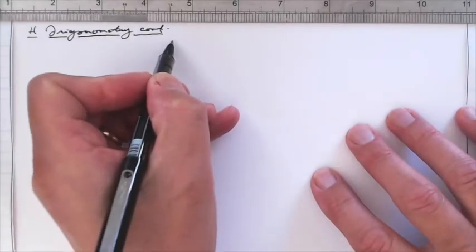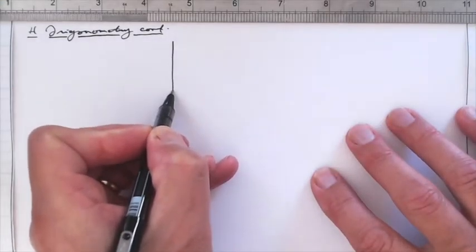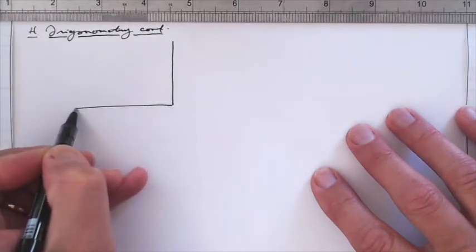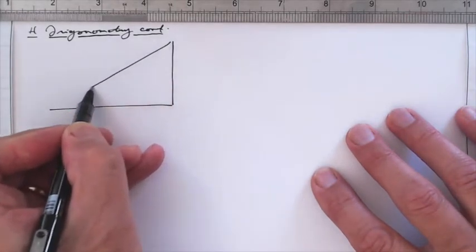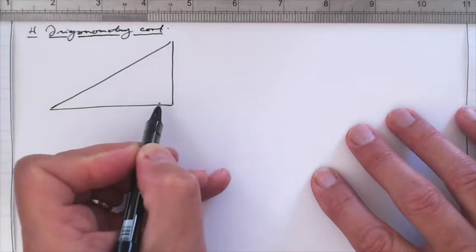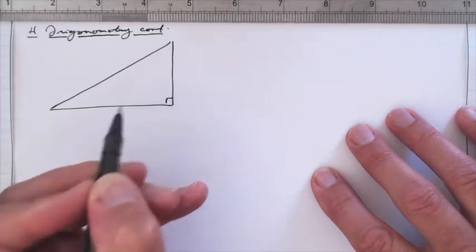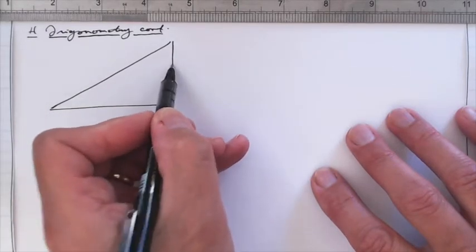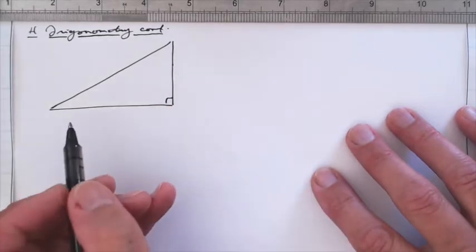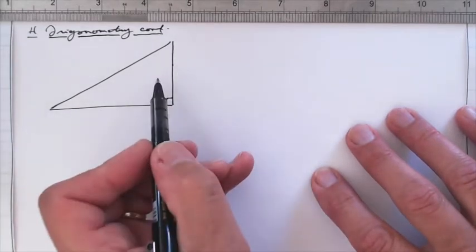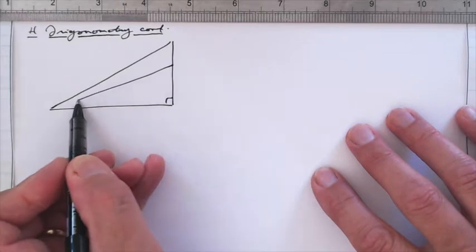I'm going to draw a right angle triangle. Okay, not too bad, that's a right angle triangle. And I'm going to choose an arbitrary point on this side and connect it to that vertex. There we go.